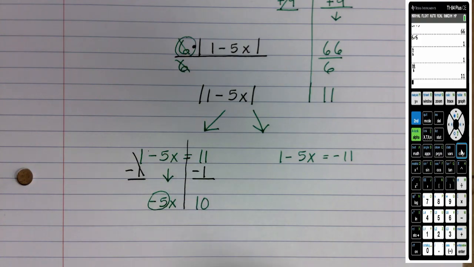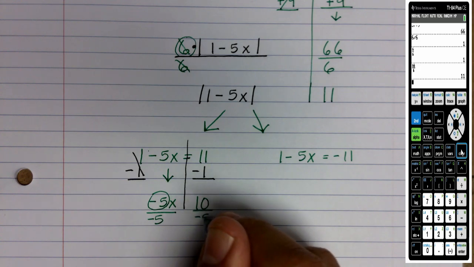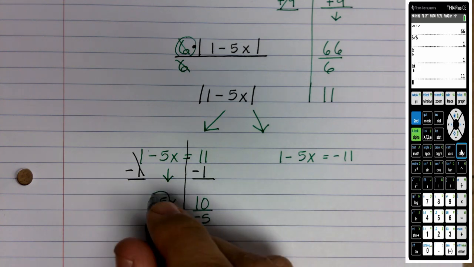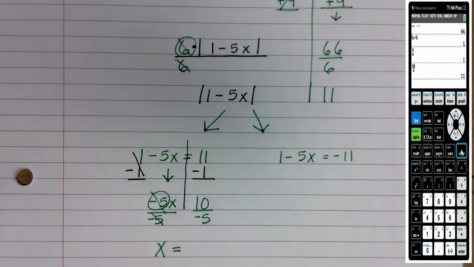And the opposite of multiplying is dividing. So I'm going to divide by -5 on both sides. And anything divided by itself is just 1, so I can say they cancel. And I'm simply left with x is equal to, and then I have 10 divided by -5.